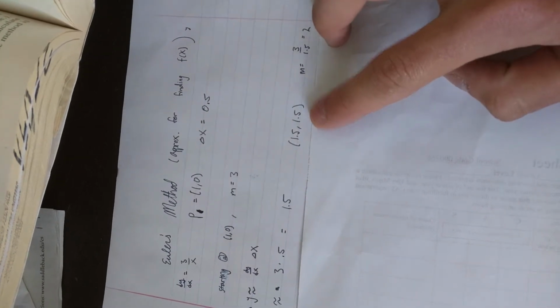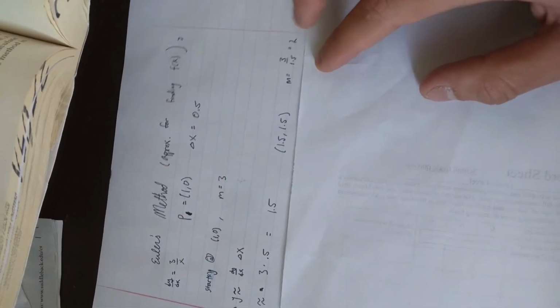It's just the difference between P1 here. Now this would be P2. Now you have to find the slope of this one. So we already said it's 3 over x, so 3 over 1.5, so the slope at this point is 2.